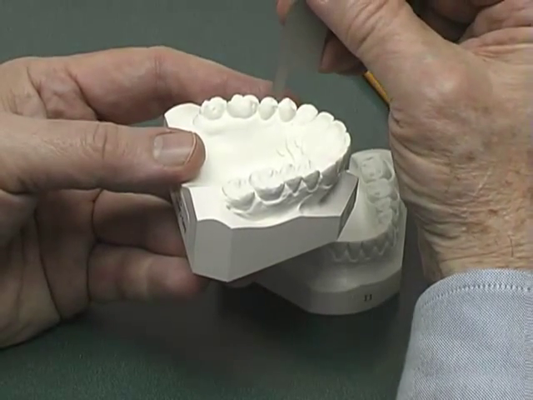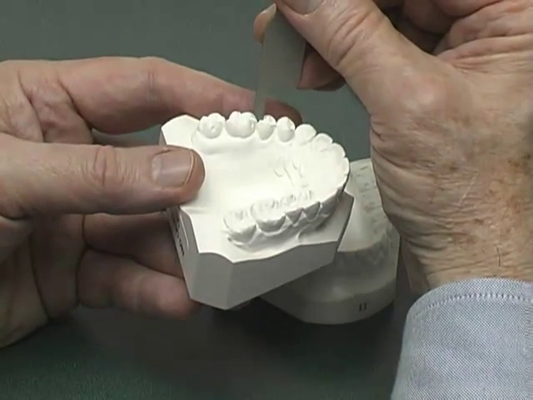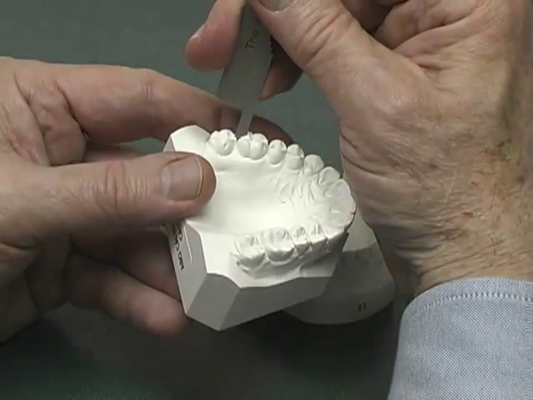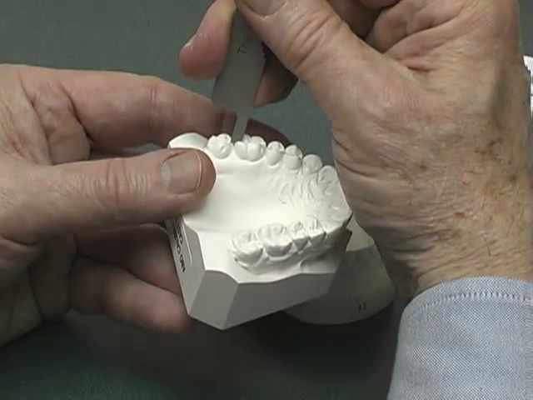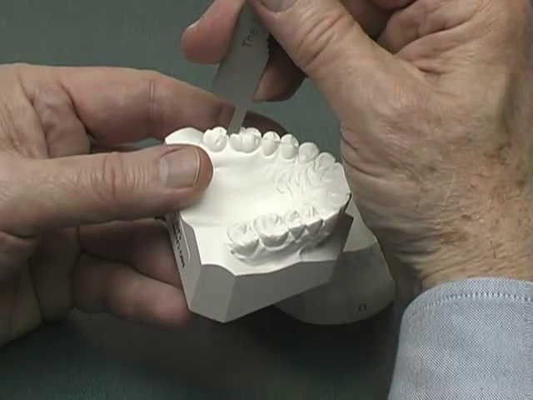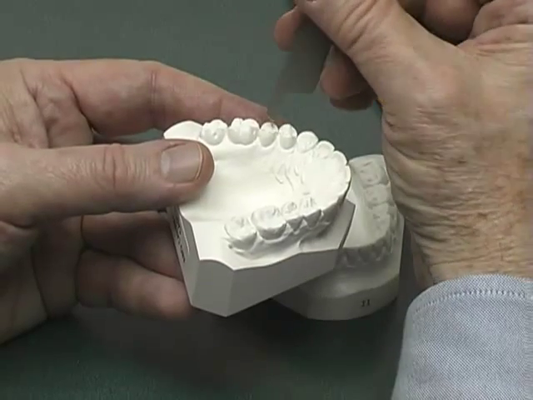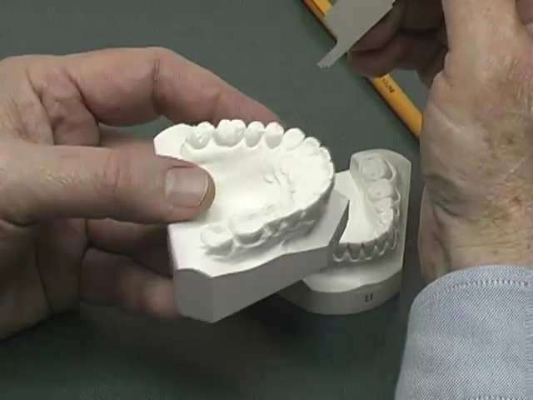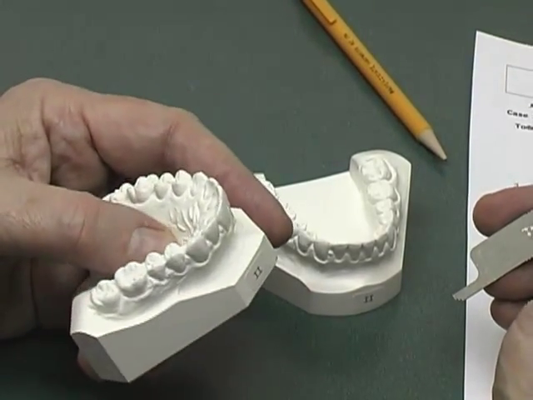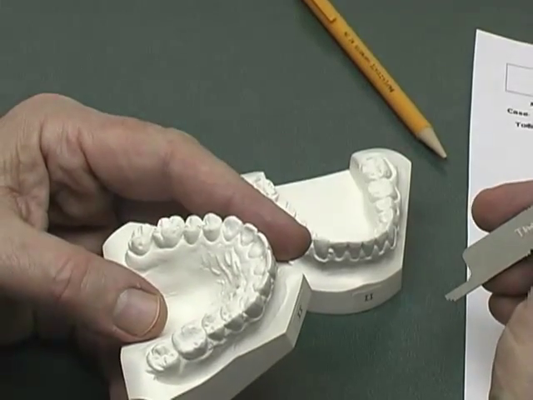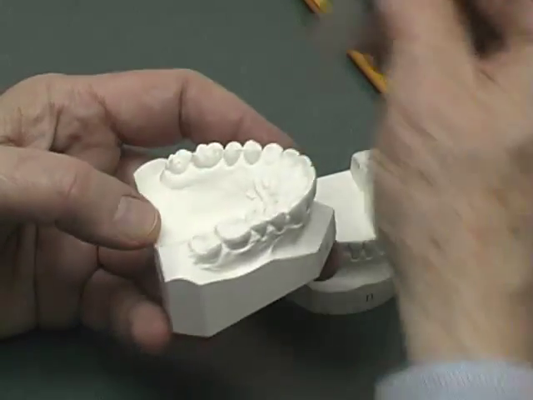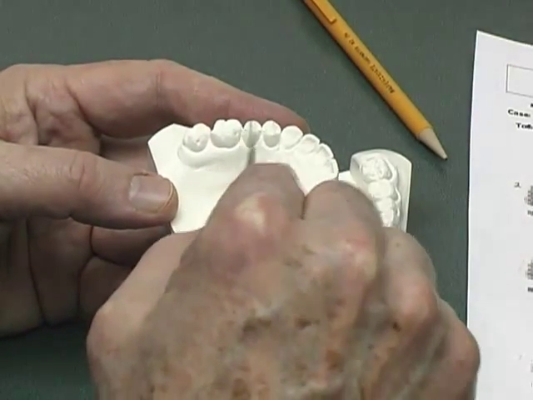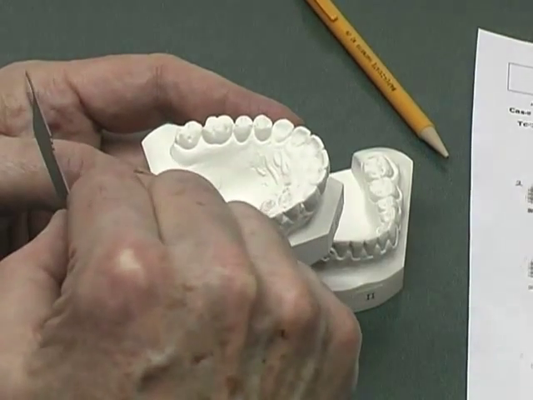As I measure this cast, I detect a catch on the mesial of the first molar and also on the distal. Therefore, I will score the second premolar to first molar contact 1 point. It is less than a millimeter, but more than a half millimeter. This particular measurement is not for a singular tooth, but for the contact itself, or the interproximal contact.